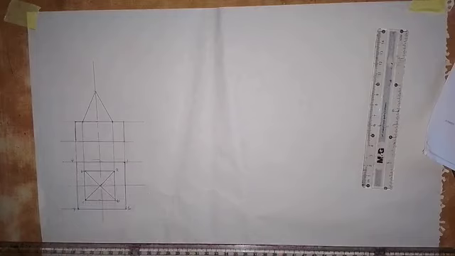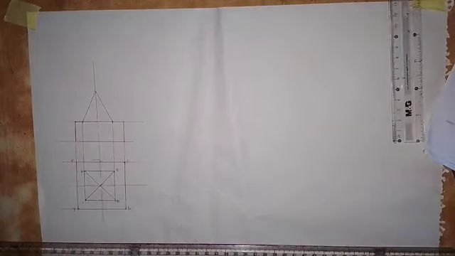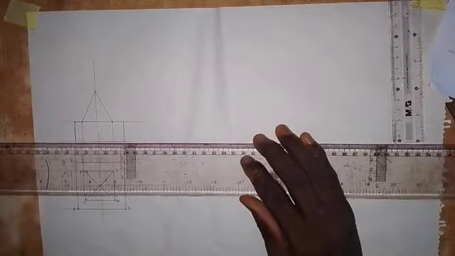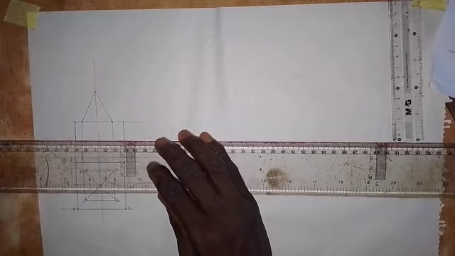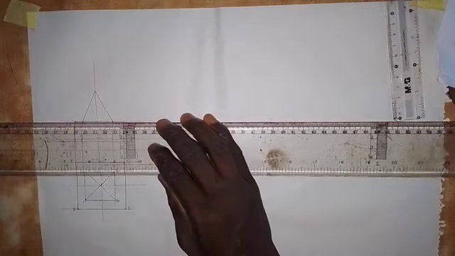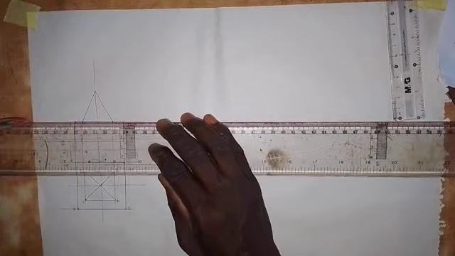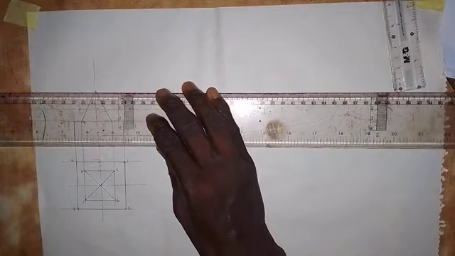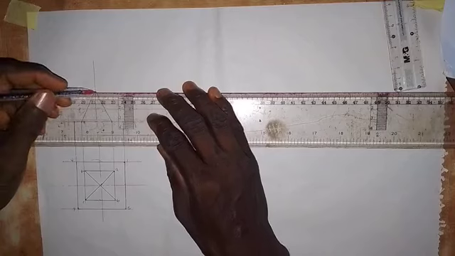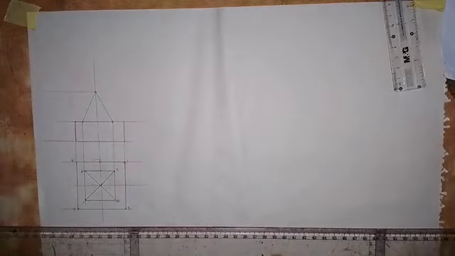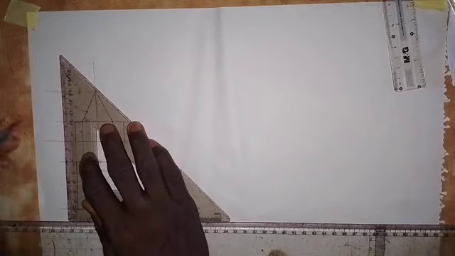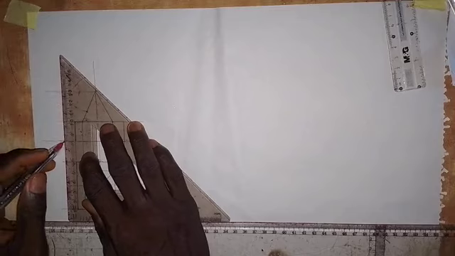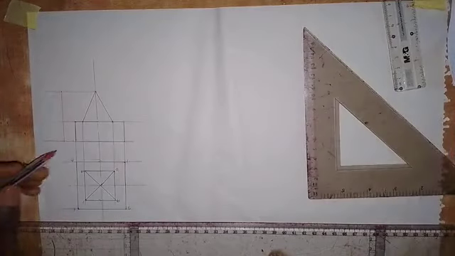Alright, so before we go on, we also need to do something before we draw the elevation. We need to draw a horizontal line from this point to this side, and then here I will do the same thing. So draw a horizontal line from here to here, and coming up here I will draw a horizontal line from this point to here. Then I'm going to draw a vertical line. So we draw a vertical line from this point down.